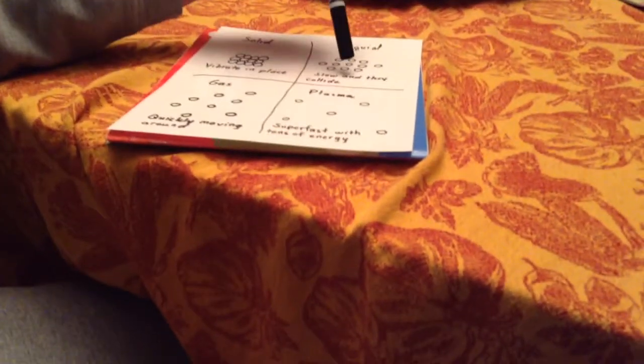So we got solid, liquid, gas, plasma. We got vibrate in place, kind of just sit around and go bzzz. We got liquid, a little more spread out. We got gas, even more spread out, and plasma, even more spread out. So as you add heat and energy, it causes the particles to spread out more and more. All right.